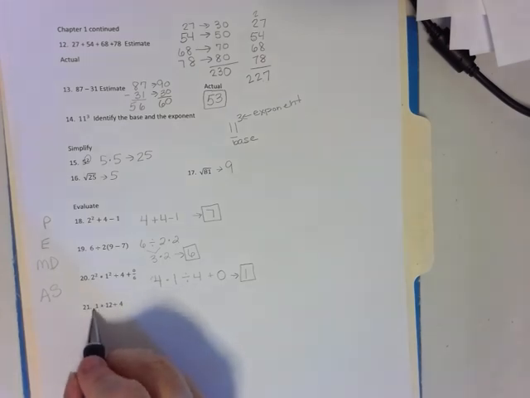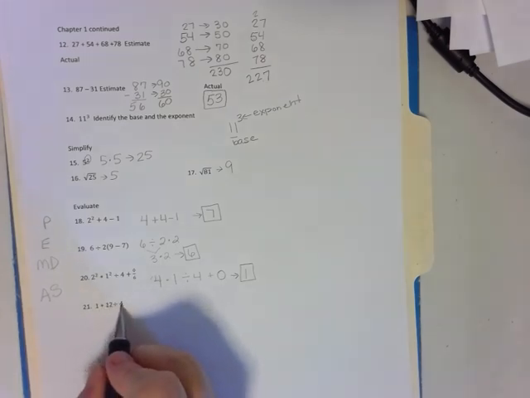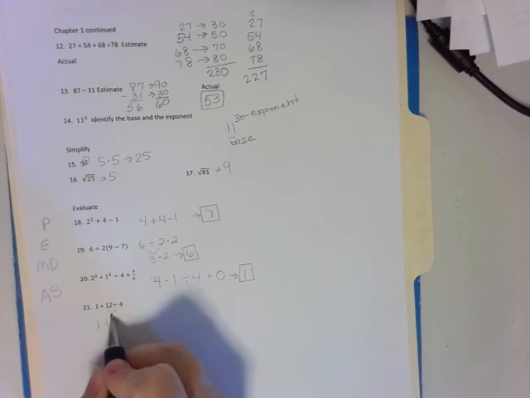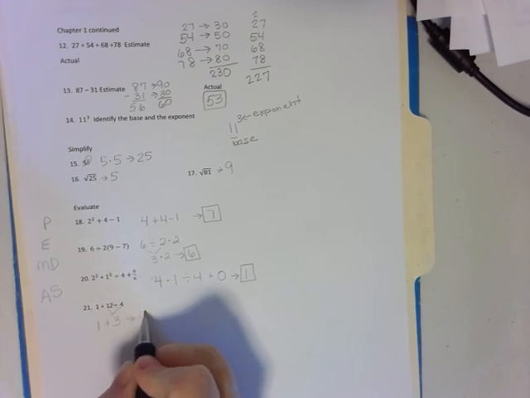So first I'm going to look at this and say, okay, here's my division. So I am going to multiply and divide as I find it left to right. 12 divided by 4 gives me 3. So this gives me 3. So now I have 1 plus 3, and that gives me 4.